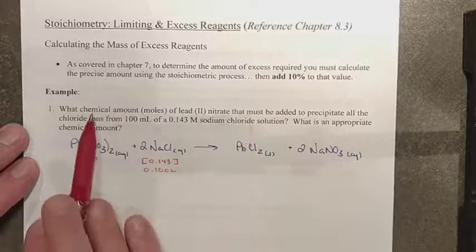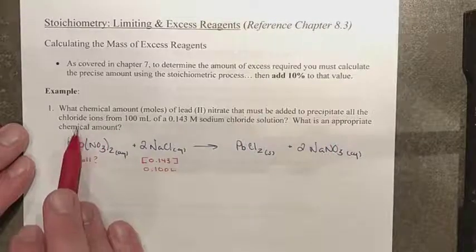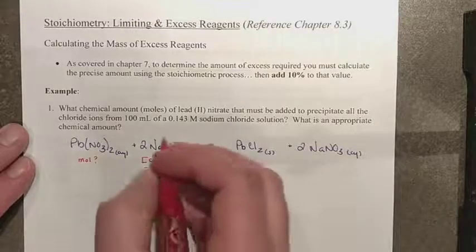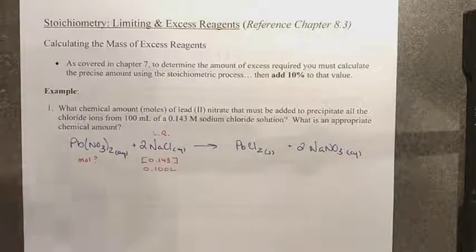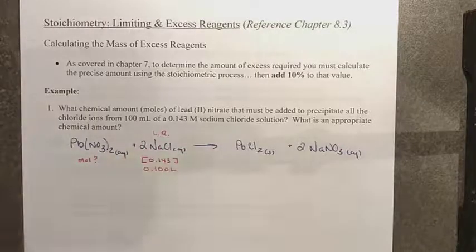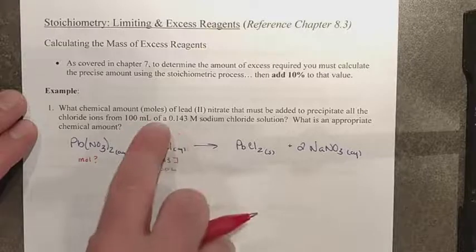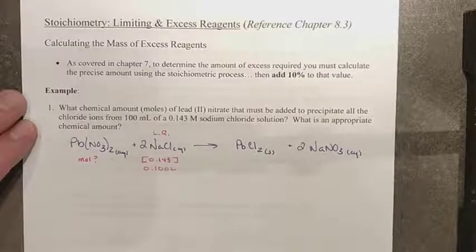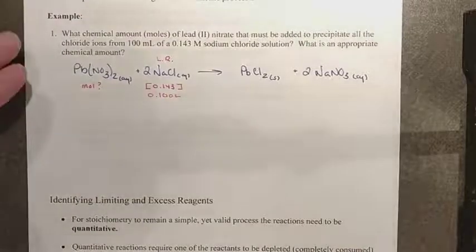In this one, we're being asked, what chemical amount in moles of lead nitrate must be added to precipitate all of the chloride from your sodium chloride solution? So in other words, this one is your limiting reagent. We're trying to make sure that it is completely consumed. In order to be able to do this one, we're going to use the knowledge about our limiting reagent to try and figure out what quantity of the other reagent we need. For this, remember, stoichiometry always predicts a minimum amount.